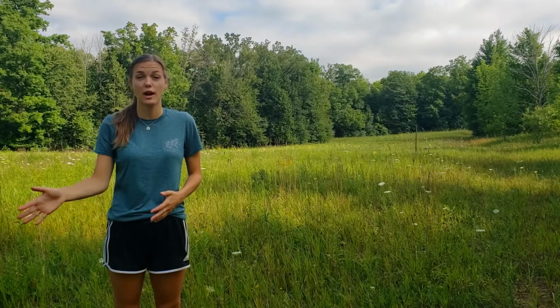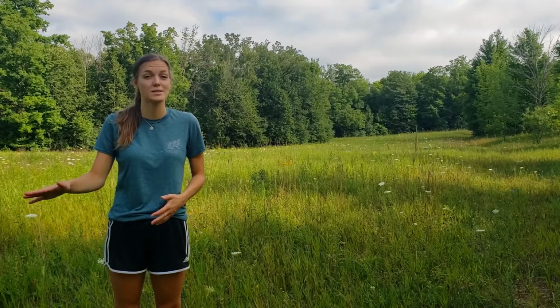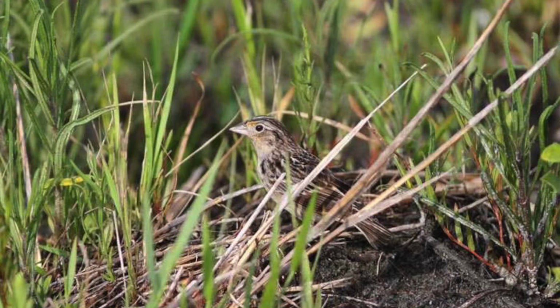When you are birding in a grassland, it's important to look low to the ground, where you might see birds running through the grass. Grassland birds will try to camouflage with their grassy environment, which means that you have to focus on finding flashes of movement or color.